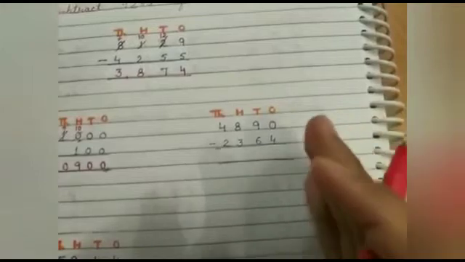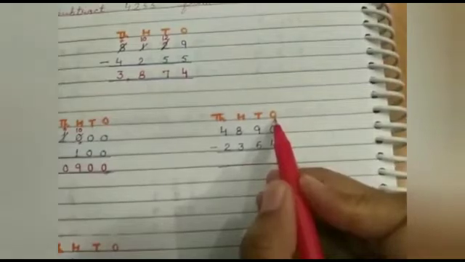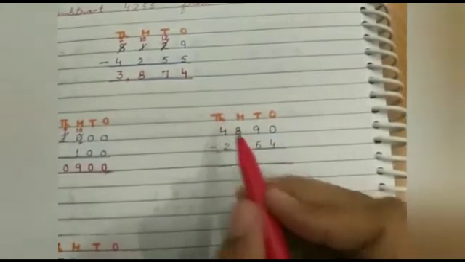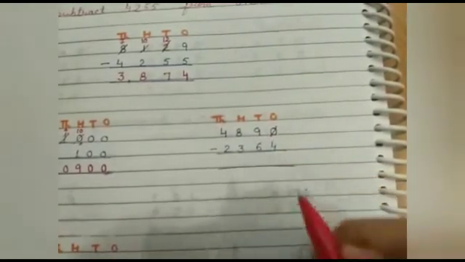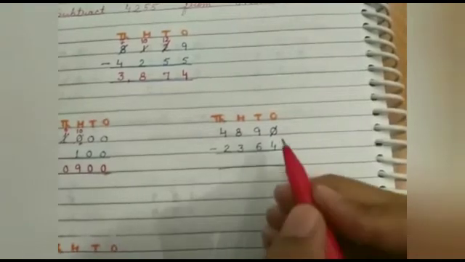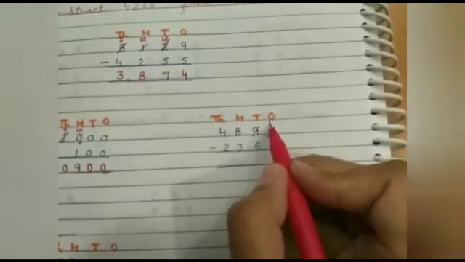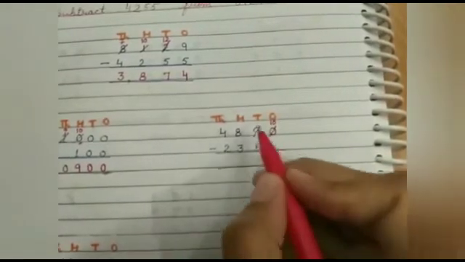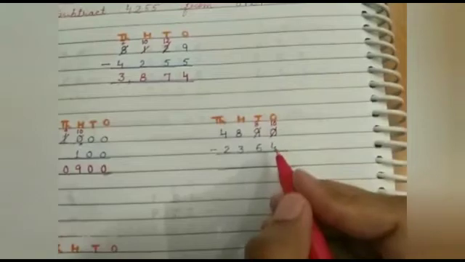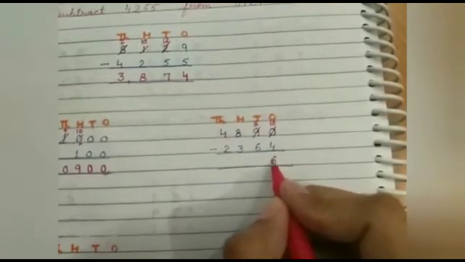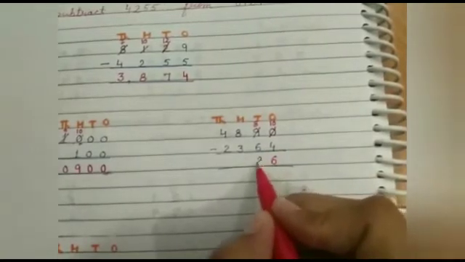Let's move on to the next example. In this example, again we will follow the same rule, same steps. That is, first we will subtract the digit at the ones place, then tens, then hundreds, and then thousands. So let's start with the ones digit. At the ones place we have 0. We can't subtract 4 from 0. We will borrow from the tens. If we borrow from the tens, it will change into 10 and the tens digit will change into 8. Now do the subtraction. 10 minus 4 is 6. Then 8 minus 6 is 2.